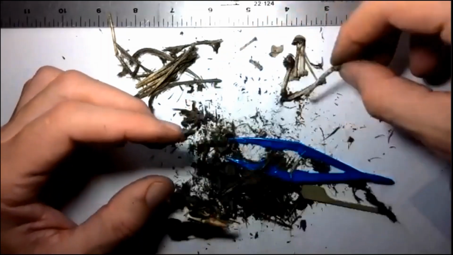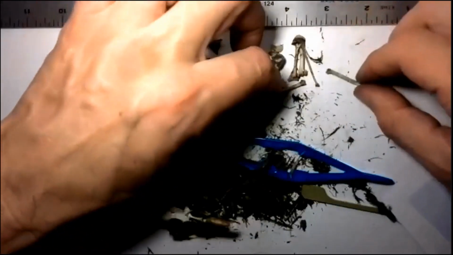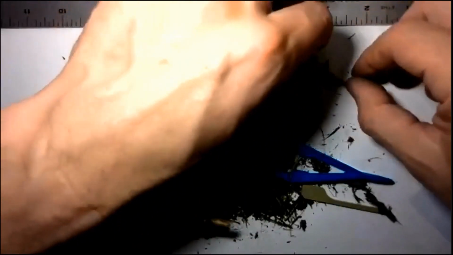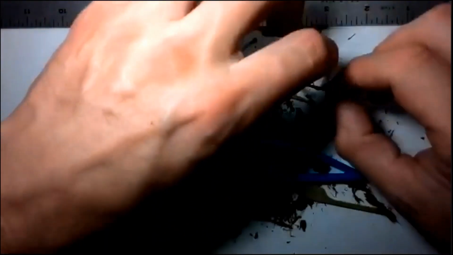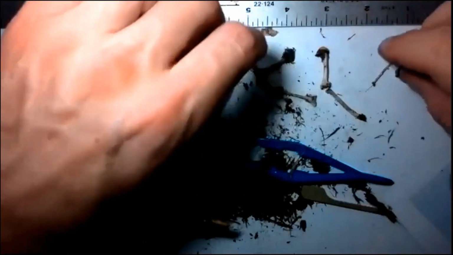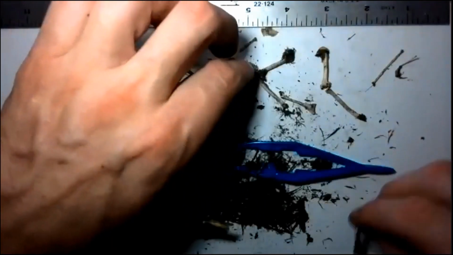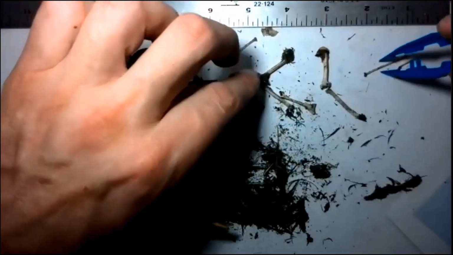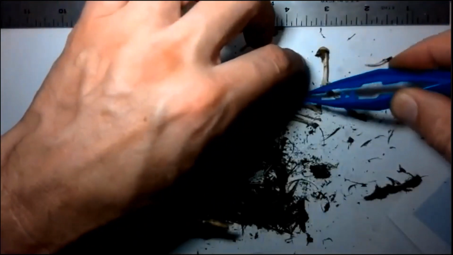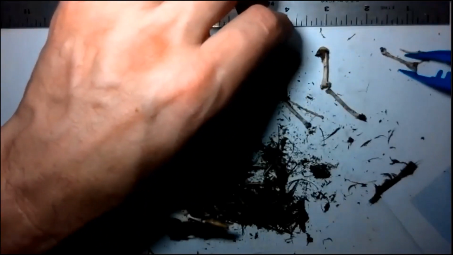We found here another, this is the other leg. So you can see if I put it together. Let's be a little organized here with our skeleton. This one is here. So we have the entire leg there. Two legs.